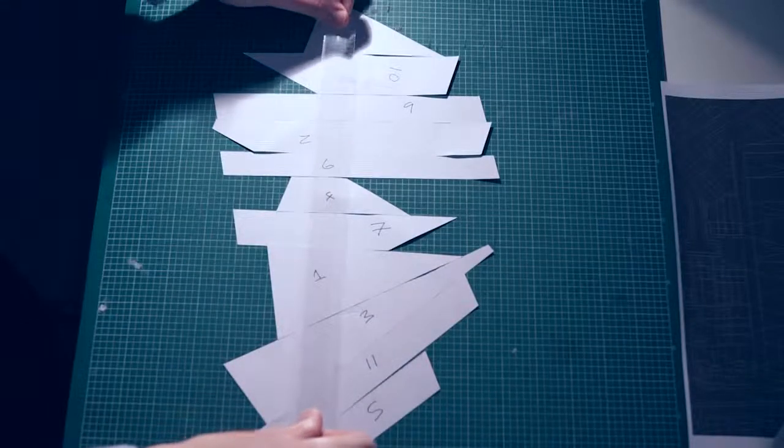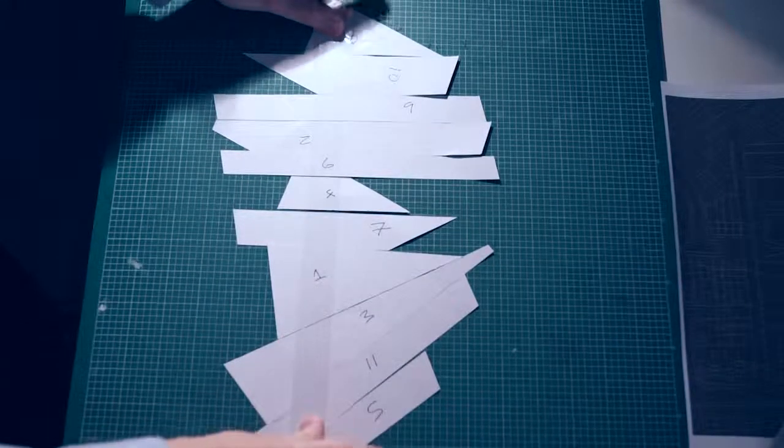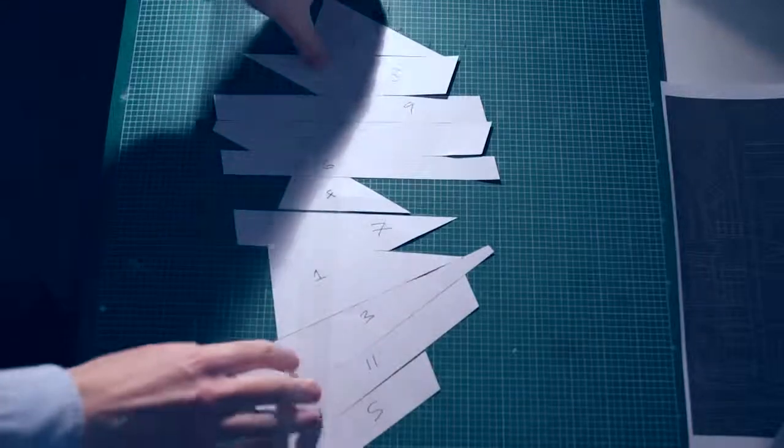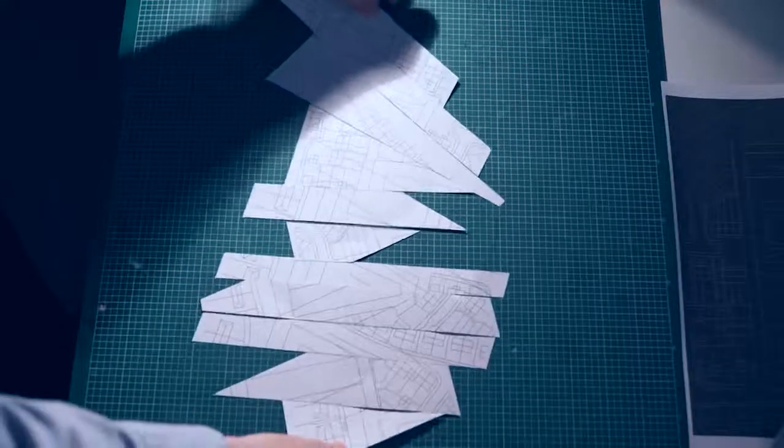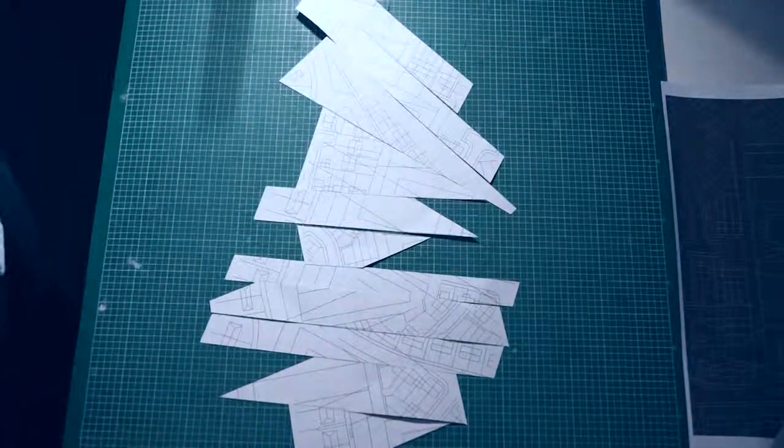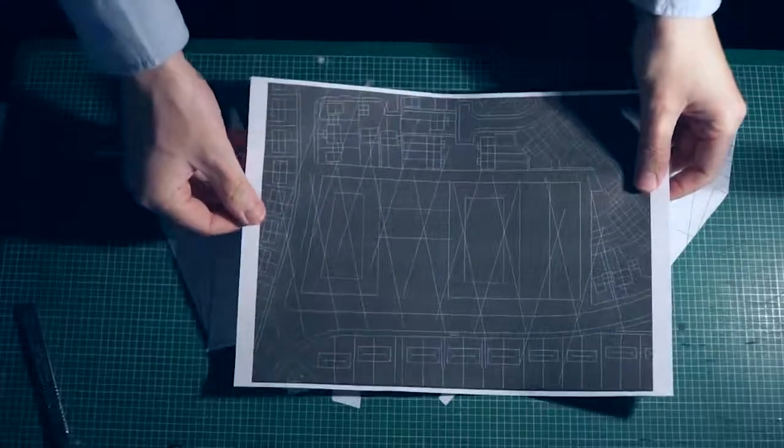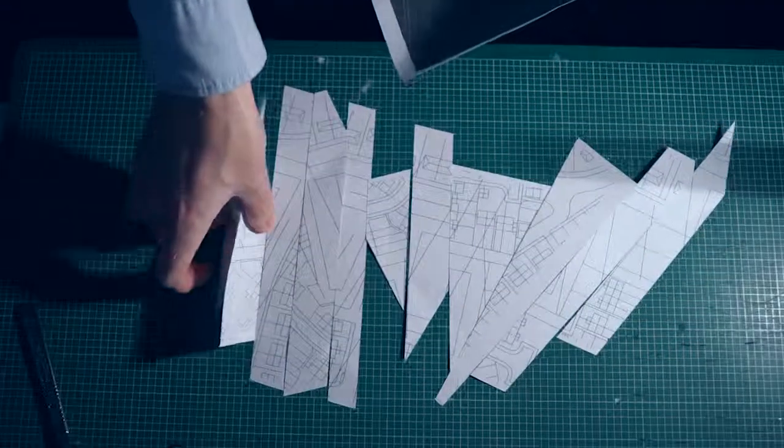The reordered cuttings are sellotaped and turned over. A backing plan is placed under the cuttings and then they are trimmed.